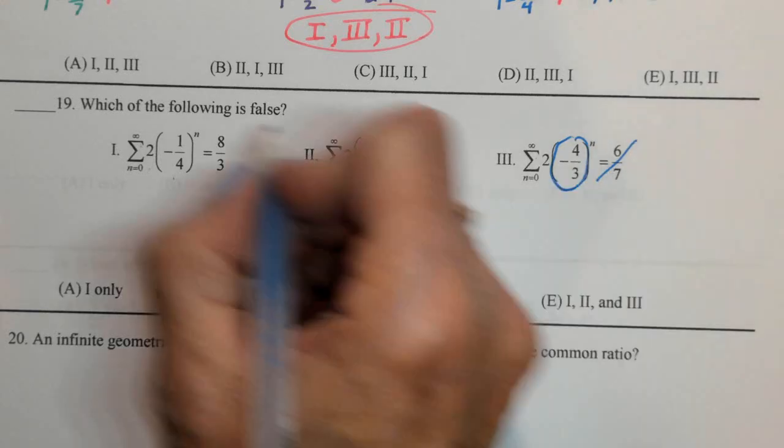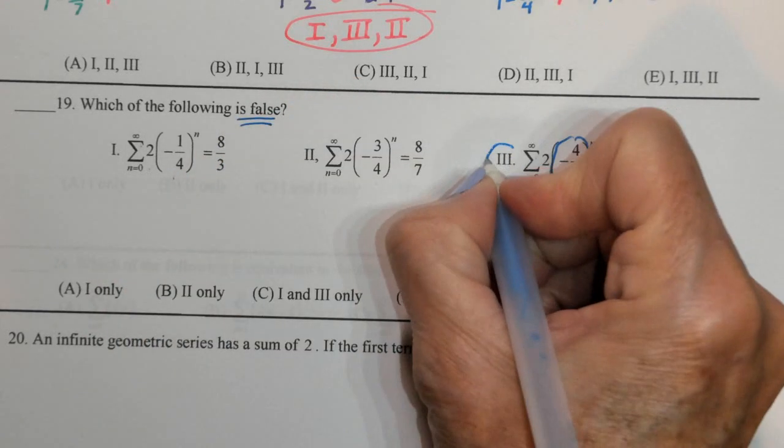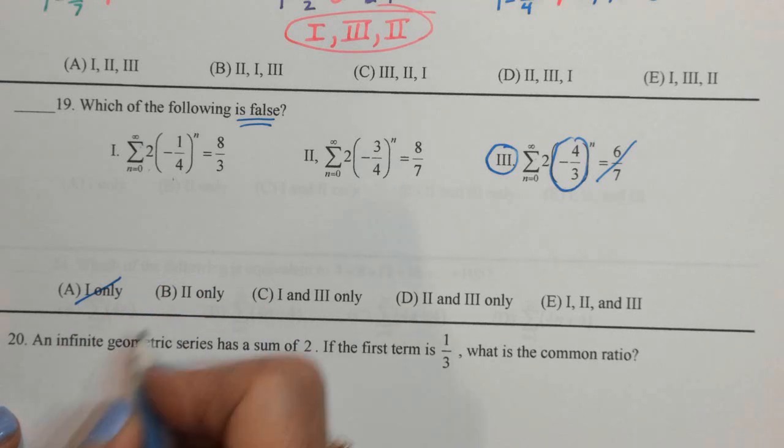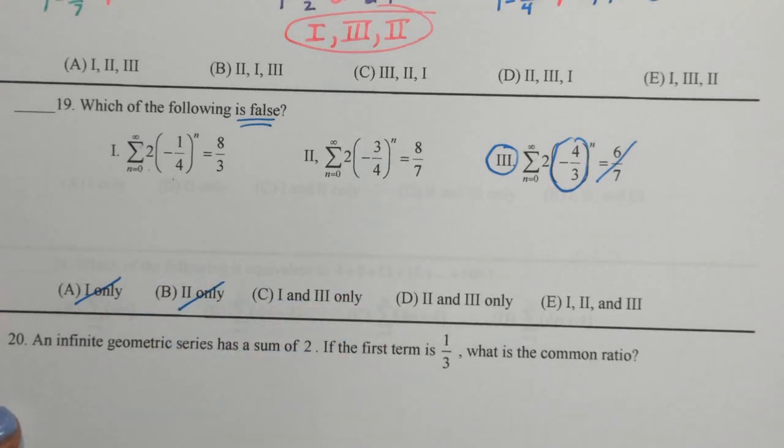So this is false, which we want. We want it to be false. So I know that that is one of my answers for sure. So I know A is not the answer and B is not the answer, but it could be C, D, or E. We'll keep on going.